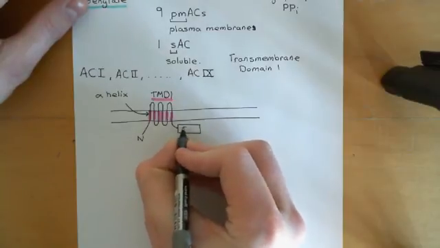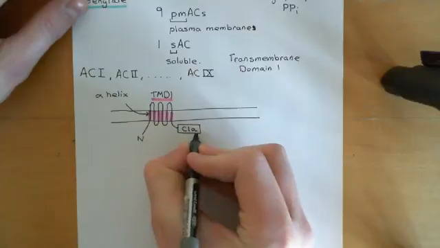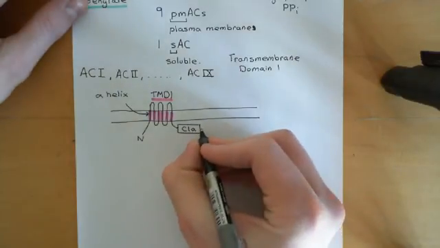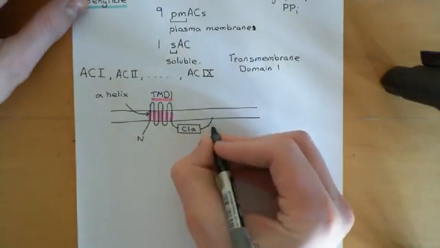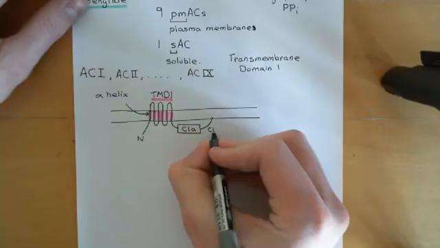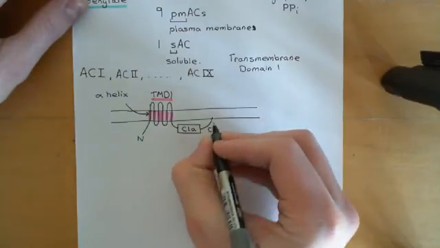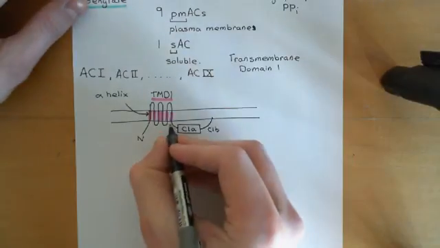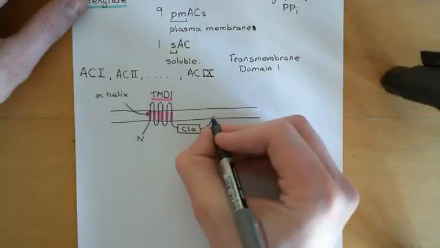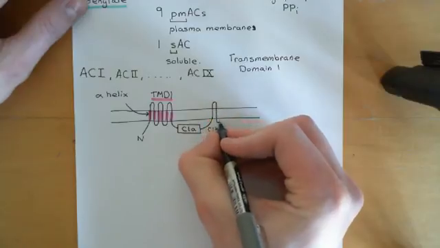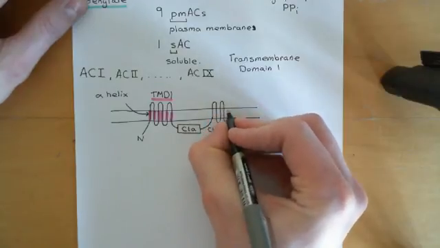Okay, and this domain is known as the C1a domain. Then you have a little portion here that also has a name. The portion following the C1a domain that's in a box is called the C1b domain, and this overall loop between transmembrane domain 1 and transmembrane domain 2 is called the C1 loop.